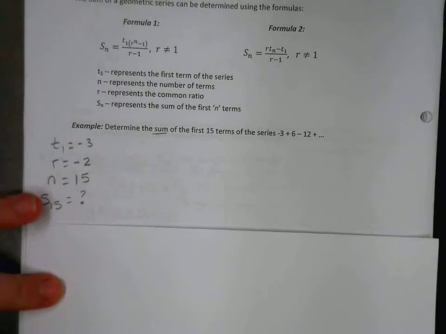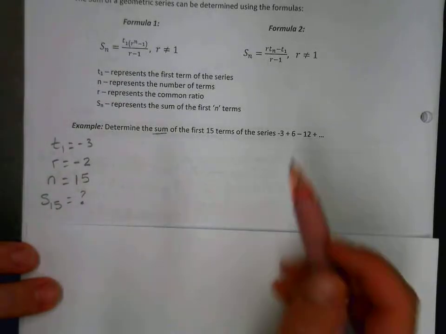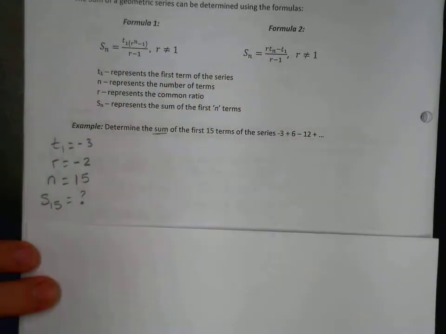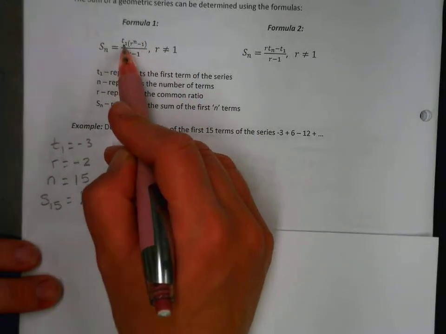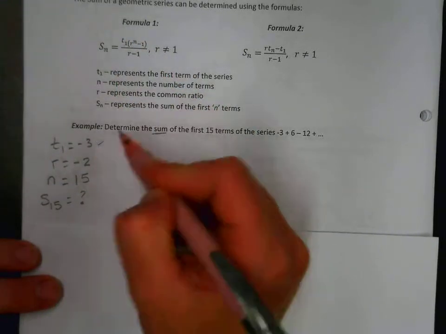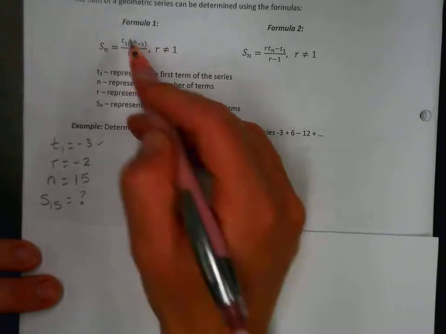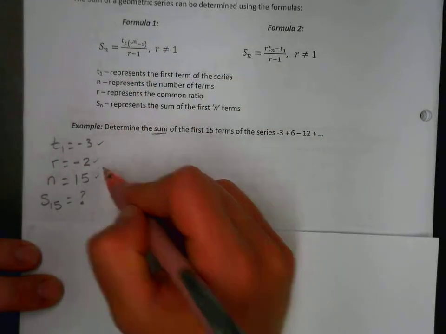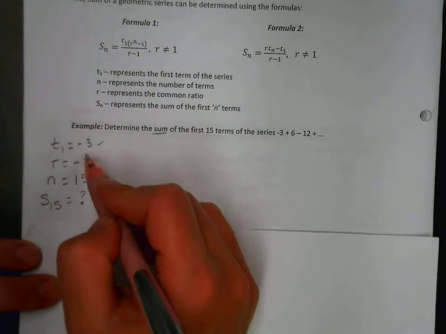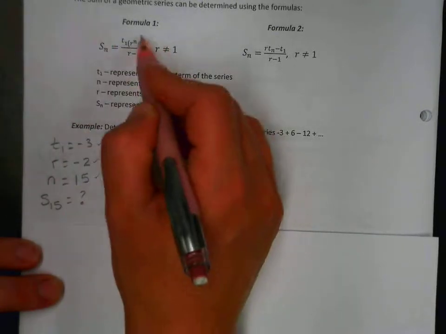This is our unknown. So what you want to do is look at your two possible formulas and determine which one you can use in order to find the sum. Well, in this formula, you would need to know your first term, which we do. You would need to know your common ratio, which we do. And you'd need to know the number of terms, which we do. So looking at this information, I would use my first formula.